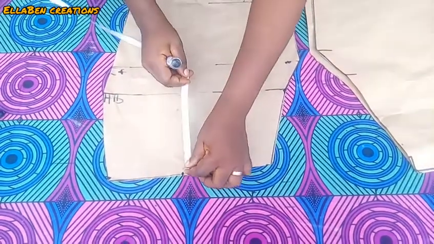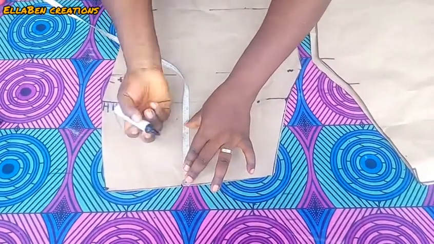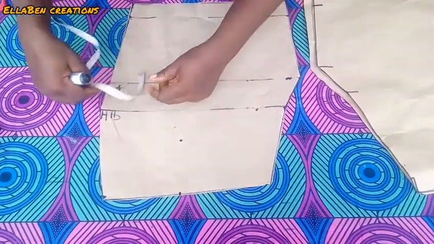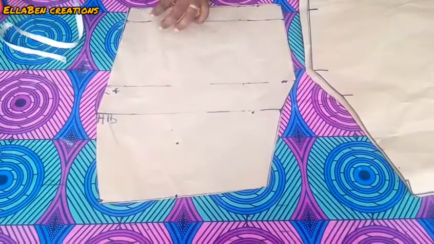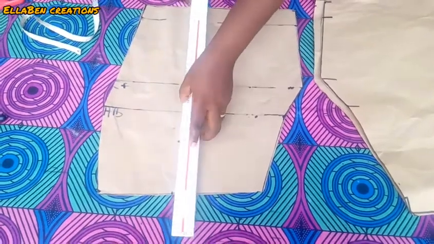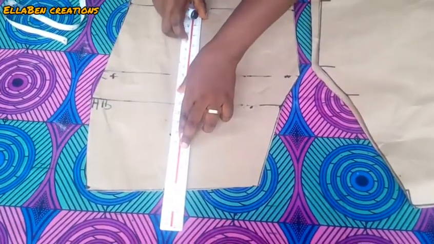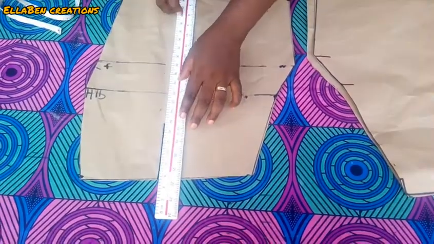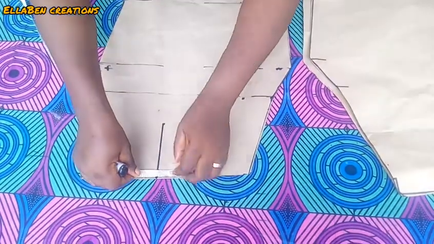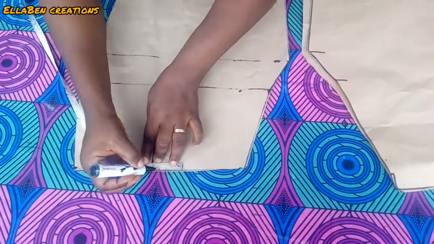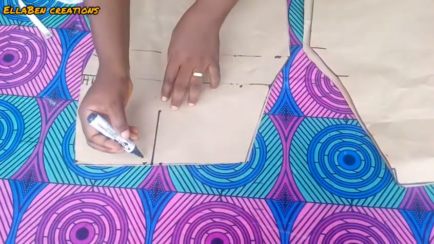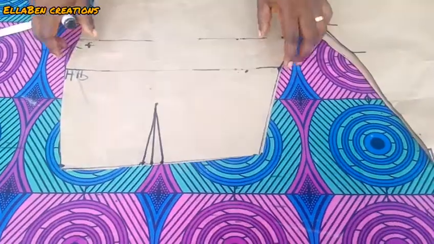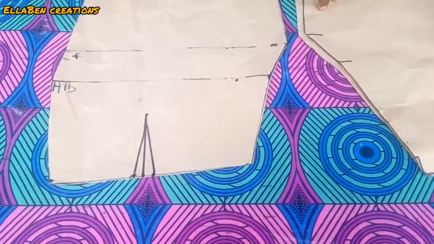From that place now, you come down by 3 or 4 inch, but I will take 4 inches. Just watch what I'm doing. It's very easy. You take your ruler and connect the dots together with a straight line. Now you take your 1/2 inch this side and 1/2 inch the other side. Then you connect to that area, and that is it. Can you see that? This is for the front.